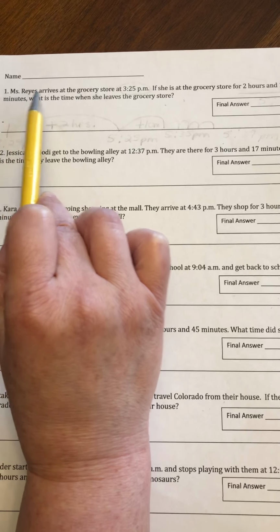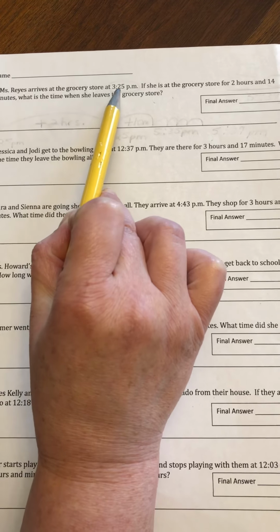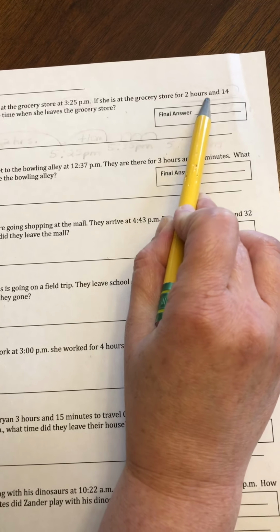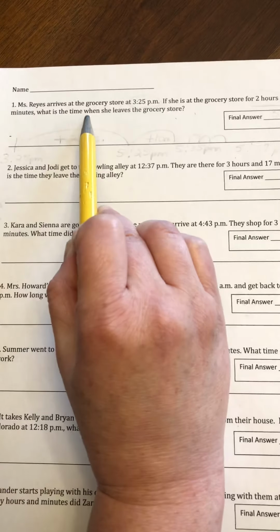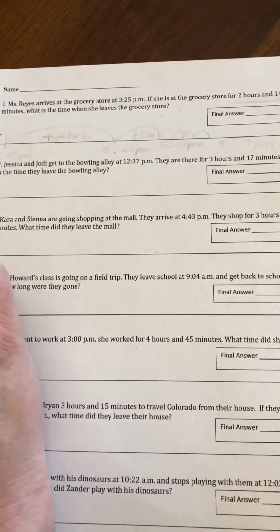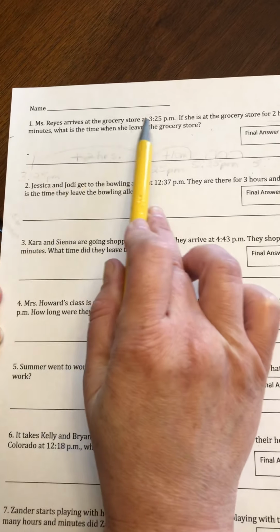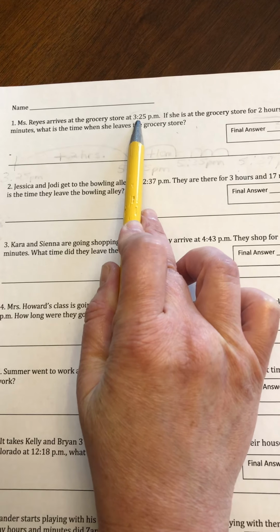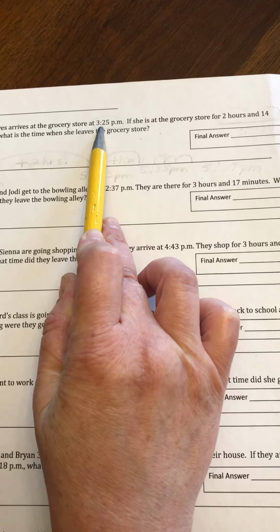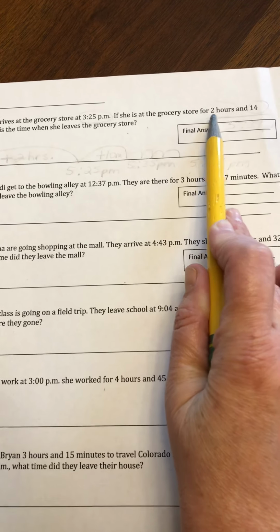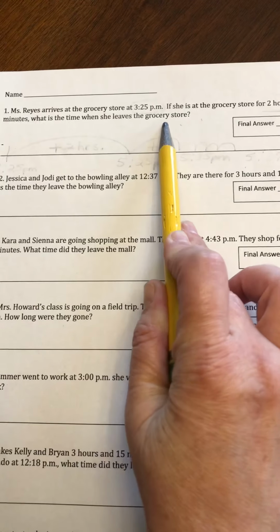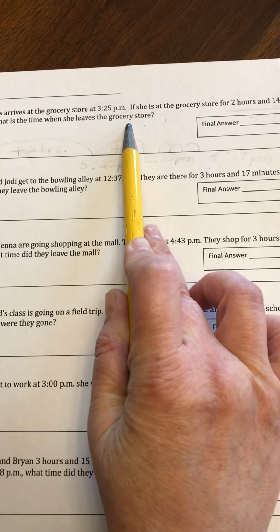Mrs. Reyes arrived at the grocery store at 3:25 p.m. If she's at the grocery store for 2 hours and 14 minutes, what is the time when she leaves the grocery store? So in reading this problem, I'm understanding that I have my beginning time, the time that she arrives at the grocery store. I also know what the elapsed time is, which means that she's at the grocery store for 2 hours and 14 minutes. What I do not have is the ending time when she leaves the grocery store.